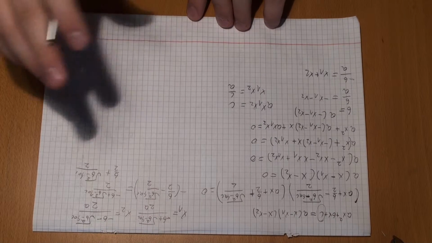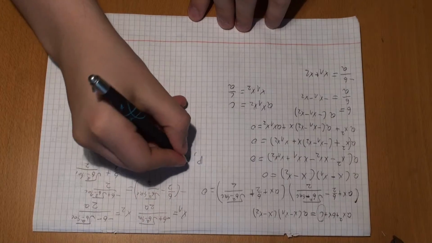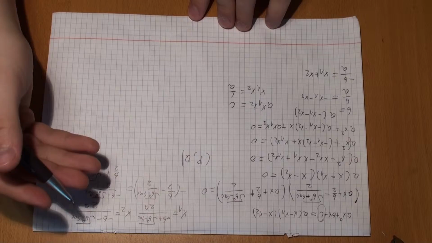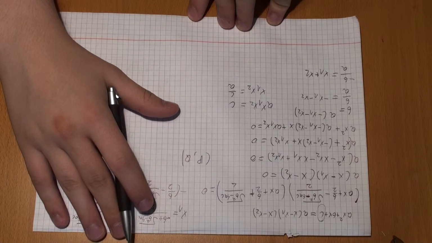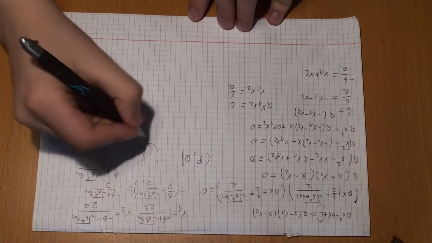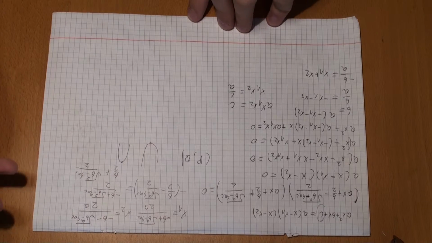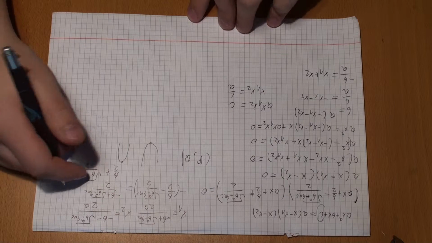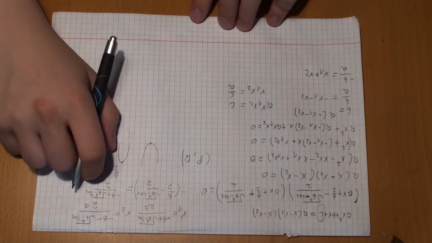Alright, so there are also the P and Q, and these are the coordinates of the vertex of the quadratic function, because the quadratic function looks something like this or something like this. So there's this little point that is either the maximum or the minimum value of the function. So we should try to find it.